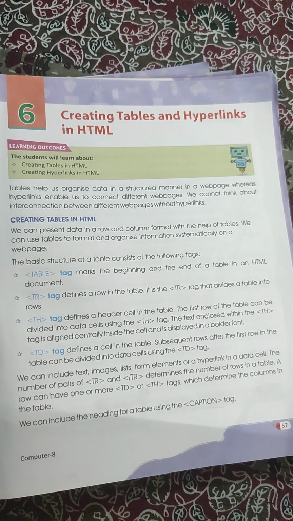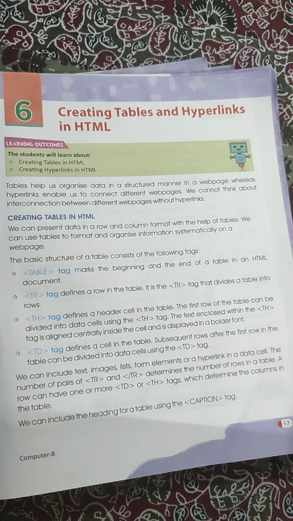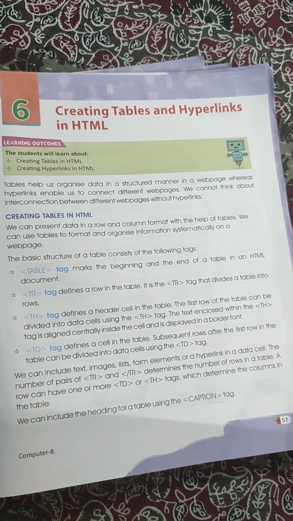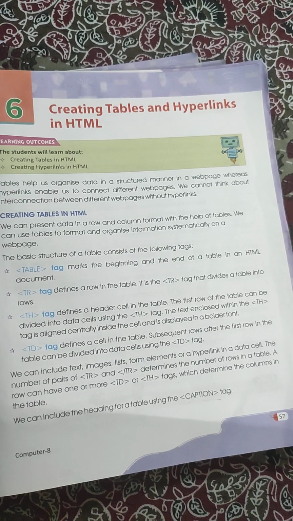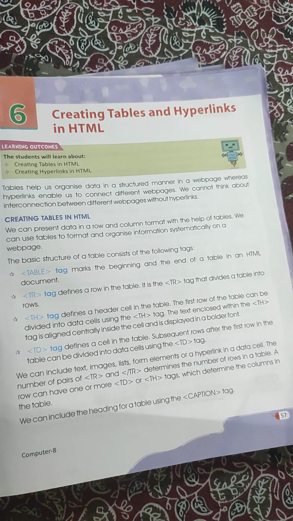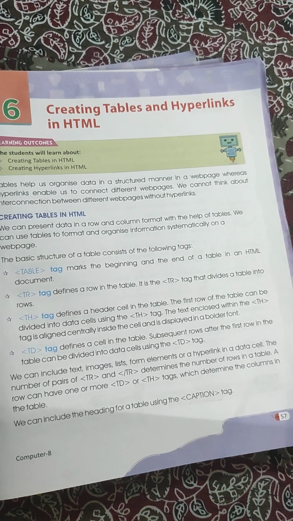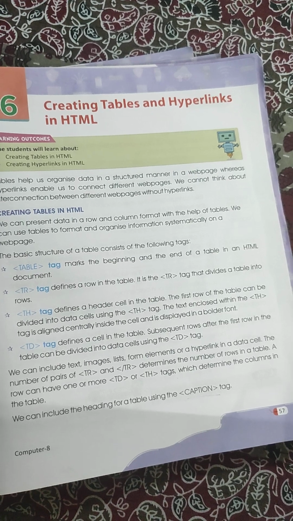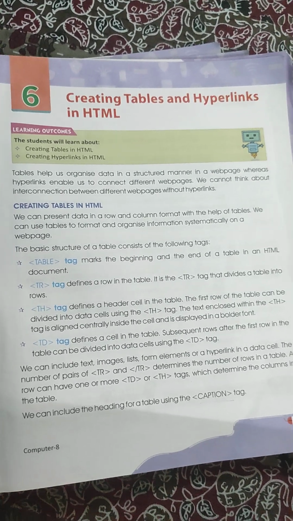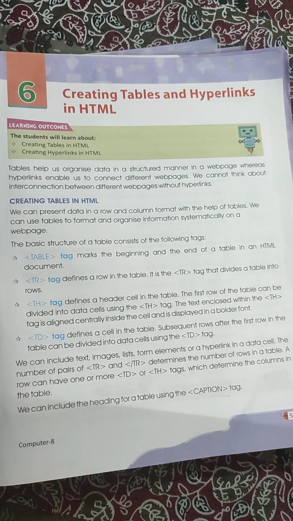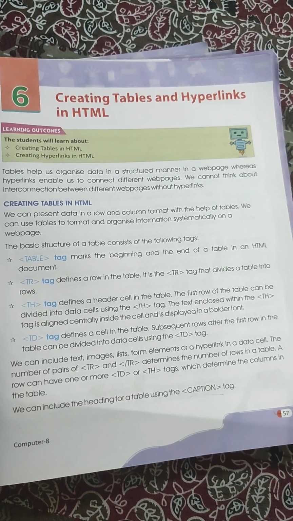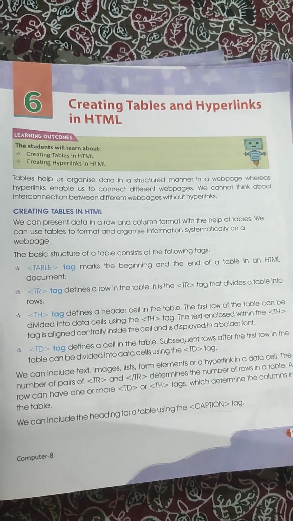Table helps to organize the data in a web page, whereas hyperlink connects different web pages. That is the difference between the table and the hyperlink. If we want to connect different web pages, we have to use hyperlink.